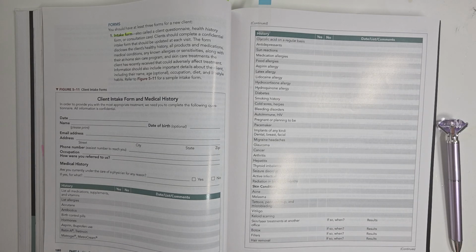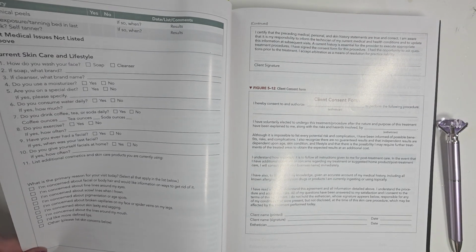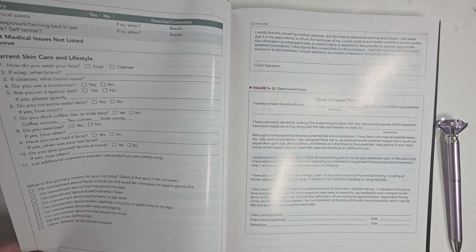a pacemaker, implants of any kind, dental, breast, or facial, migraine headaches, glaucoma, cancer, arthritis, hepatitis, thyroid imbalance, seizure disorder, active infection, radiation in the last 3 months, skin conditions, acne and melasma, tattoos, permanent makeup, and microblading, vitiligo, keloid scarring, skin laser treatments at another office, if so, when, and what were the results, as well as Botox, fillers, hair removal, chemical peels, sun exposure, tanning bed in the last week, or a self-tanner. List medical issues not listed above.